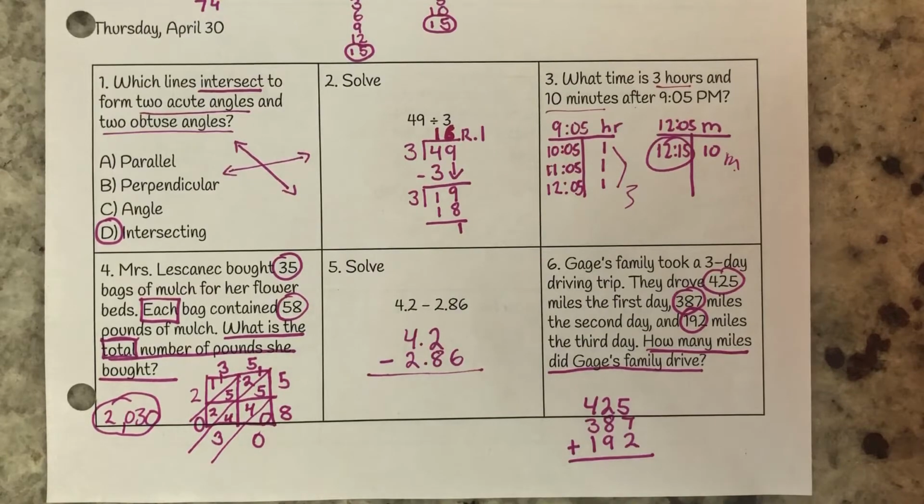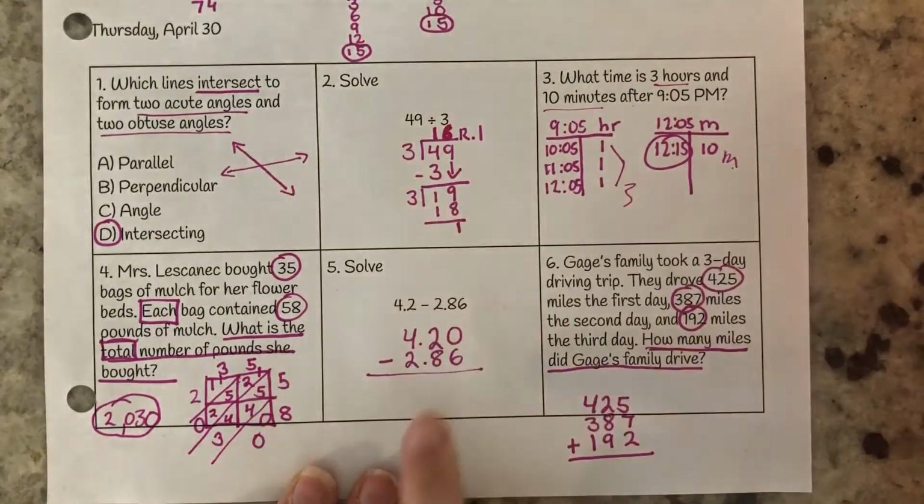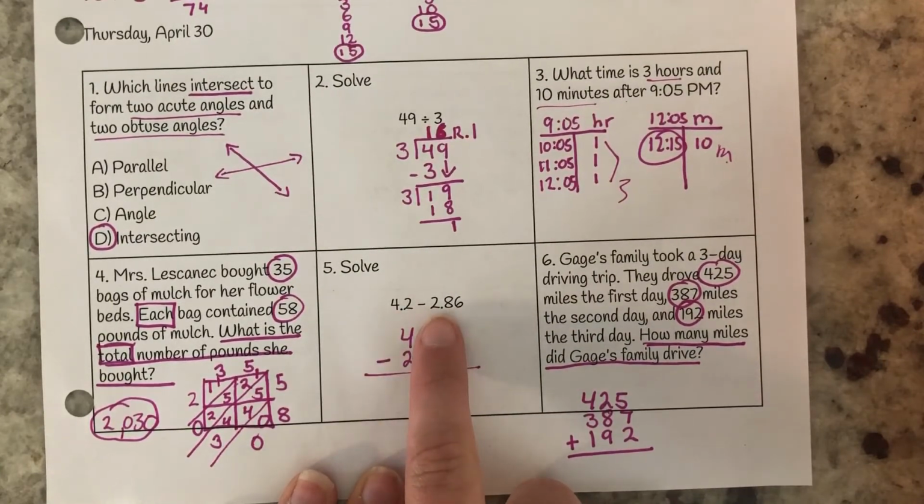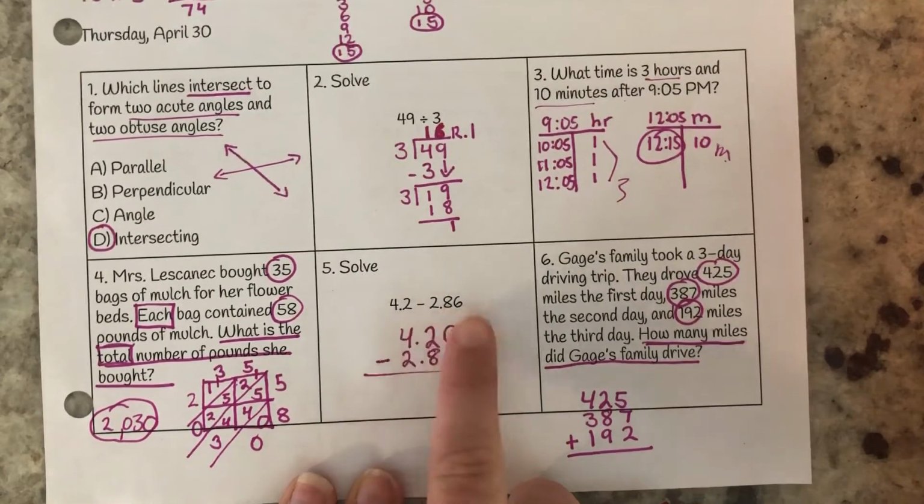All right, next we're solving a subtraction problem, okay? I lined up my decimal points. I noticed there's a blank space here, so what do we do when there's a blank space and you've got decimals like this? You can add a 0 as a placeholder, right? But make sure you put the 4 at the top, because 4, as that whole number, is bigger than the 2. With subtraction, you've got to start with the bigger number.